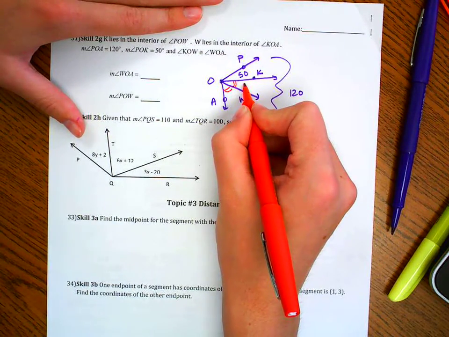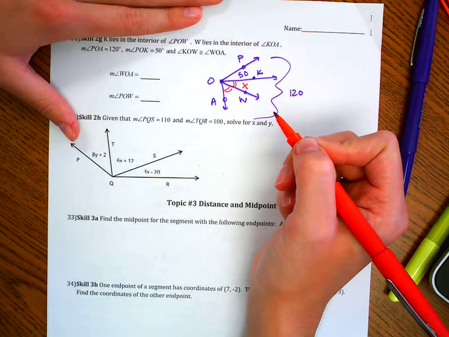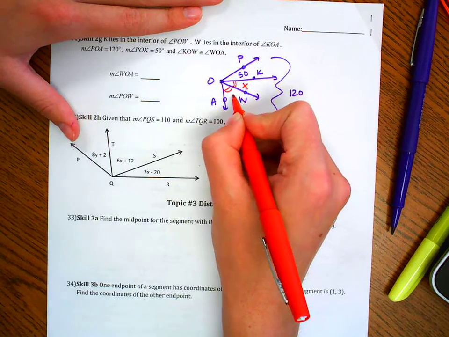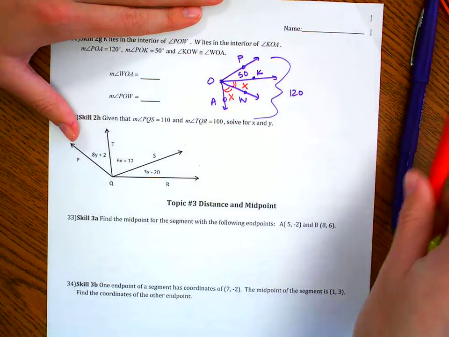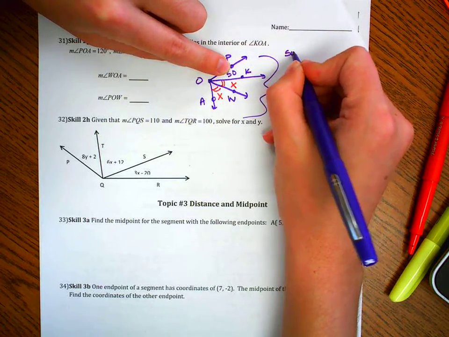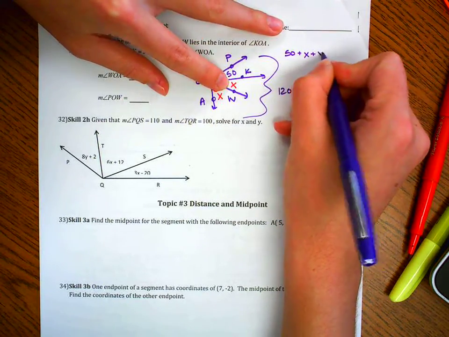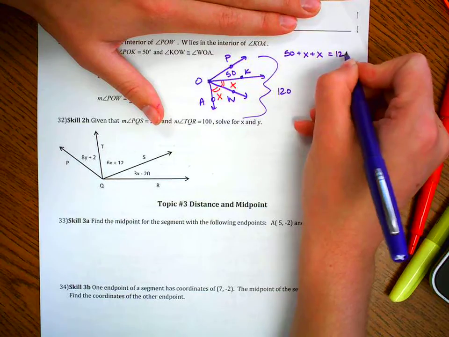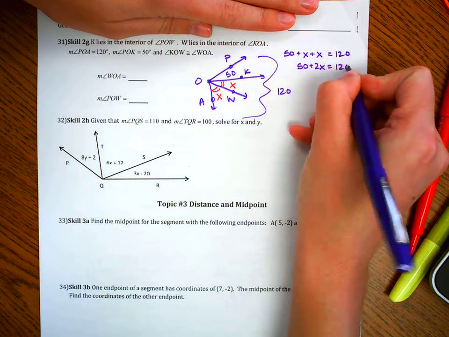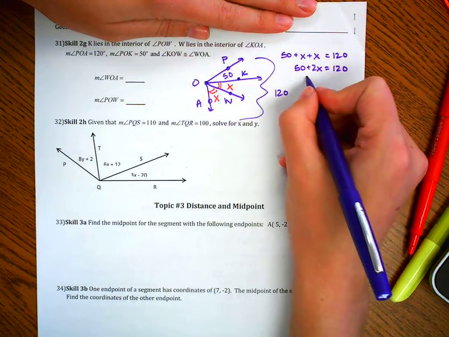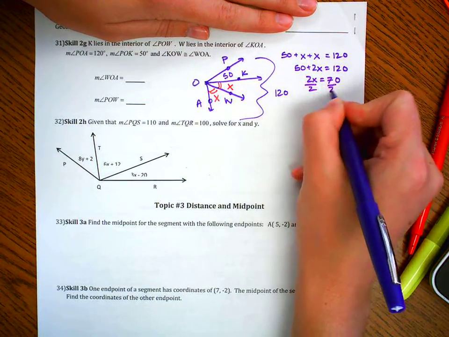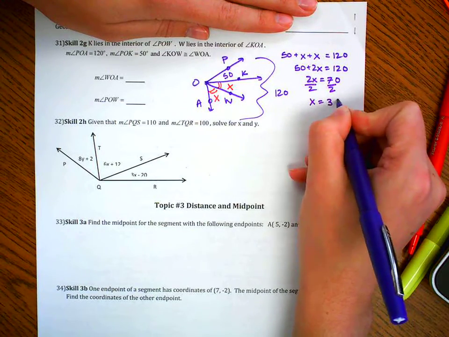Since we don't know what the value of this is, we can put an X here. We don't know the value of this either, but we know that whatever this is, this will be the same, so we can call that X as well. Now I can set up an equation. I can say that 50 plus X plus X is going to equal 120. So I have 50 plus 2X equals 120. I'm going to subtract 50 on both sides, and I get 2X equals 70. I'm going to divide both sides by 2, and I'm going to get X equals 35.